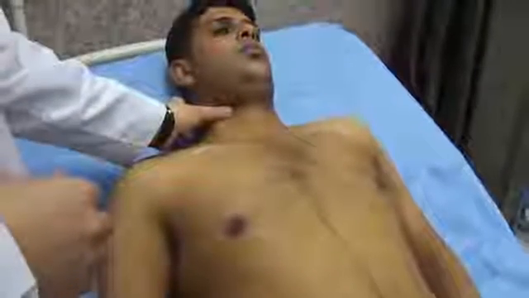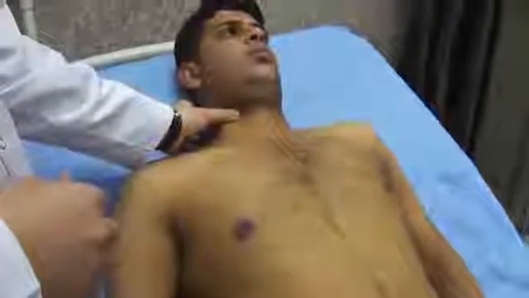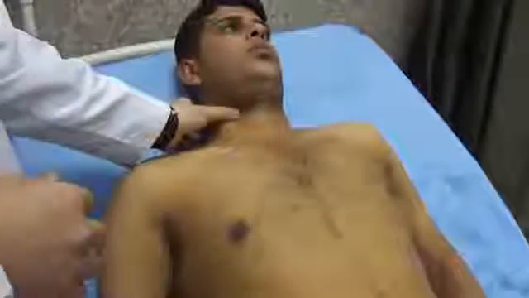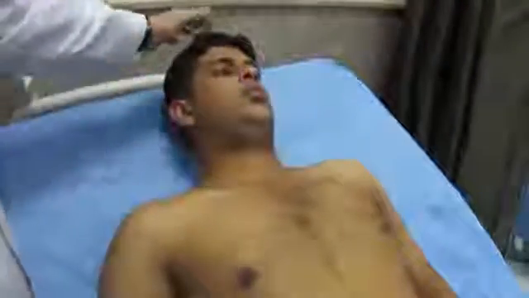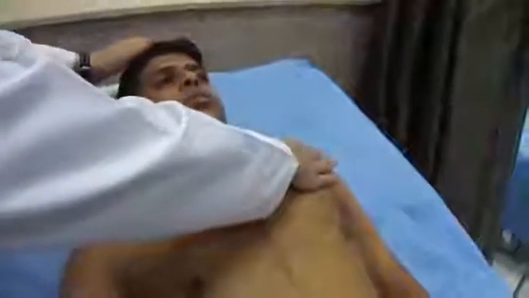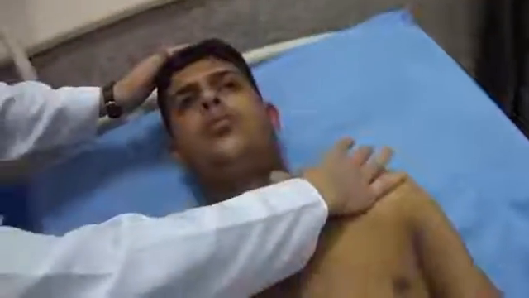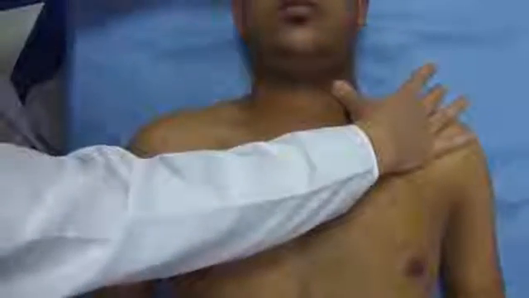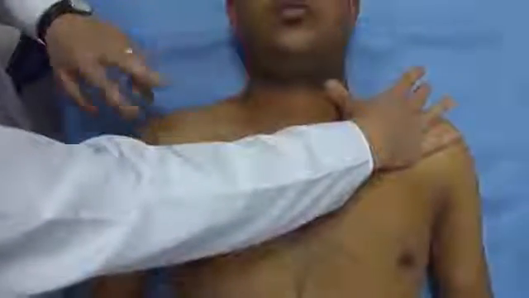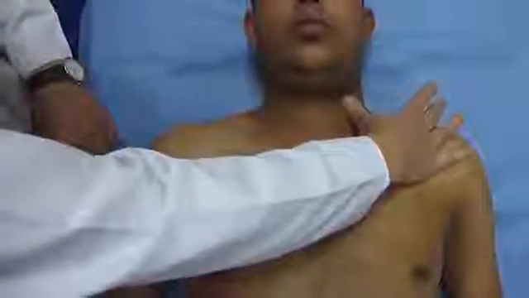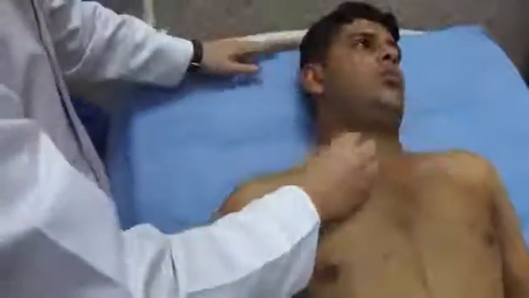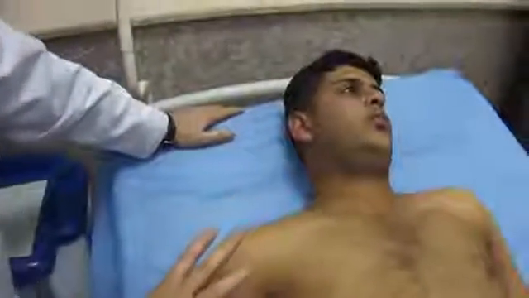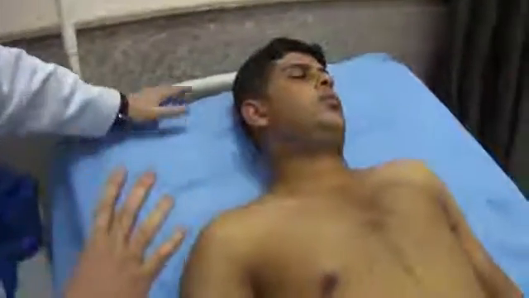You will see and you will feel the pulsation of the carotid. After that, you have to detect the contralateral side, just like this. Do not compare both sides simultaneously. This may induce syncope. After that, we have to check for the jugular veins. First of all, we have to make the patient's neck relaxed.